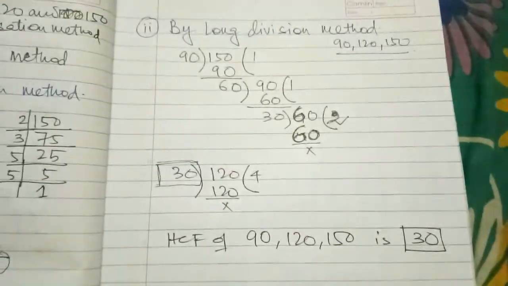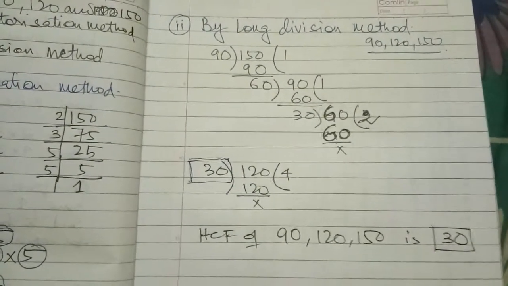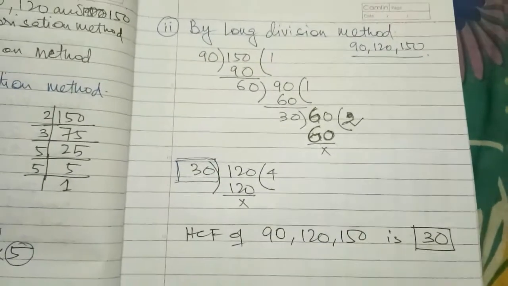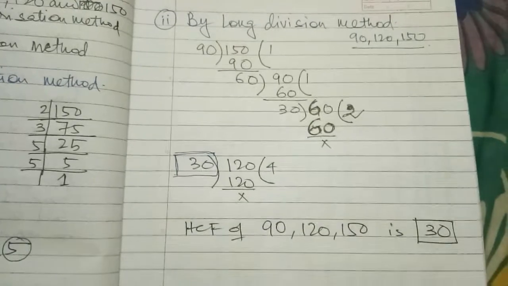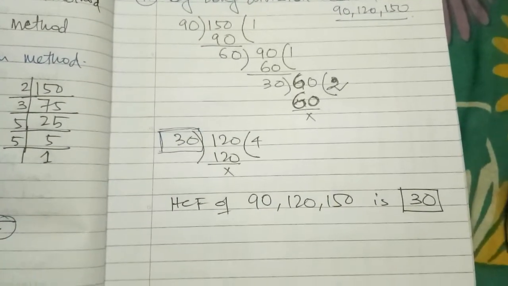I hope you've understood this part today. Next day we'll do some exercise questions also, and today I'll give some exercise homework also. All these things you do in your classwork copy only.